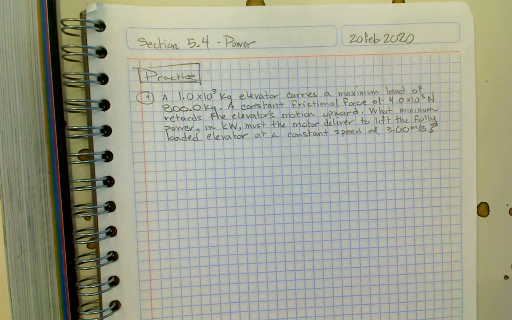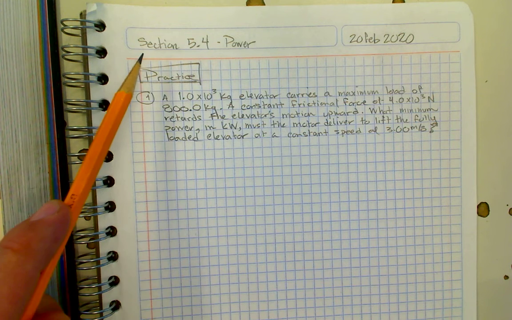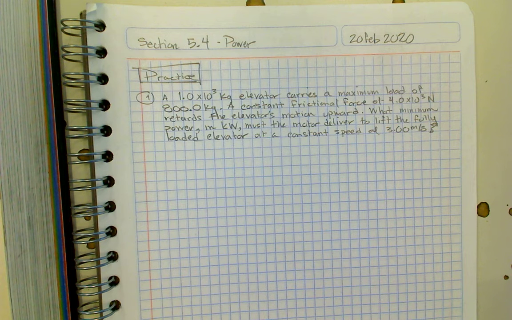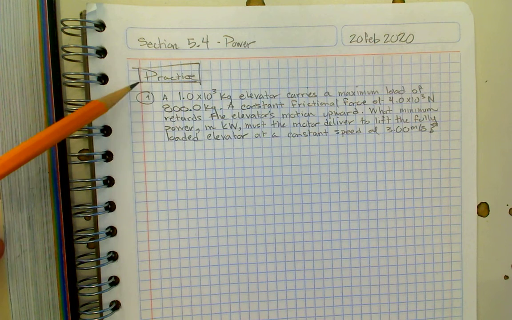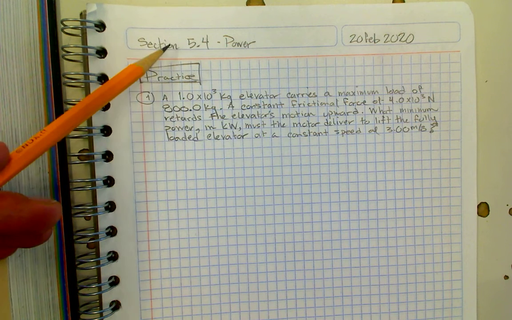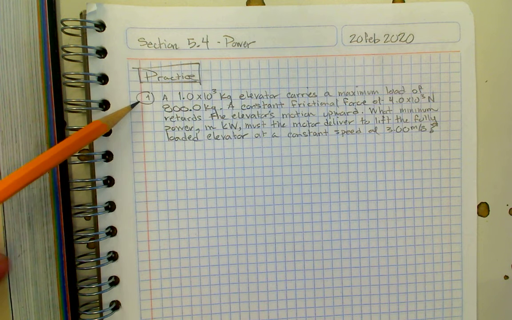The first practice problem in section 5.4 on power is copied right here into my notebook. Just a couple of things about my notebook. Notice I have a header at the top of this page describing what I'm doing, with a date. I'm working practice problems from this section, and this is the first problem.